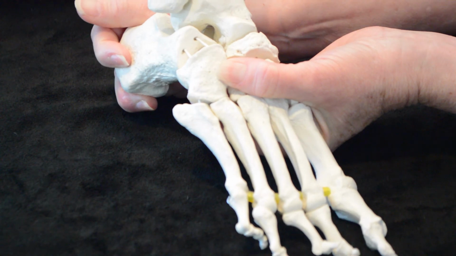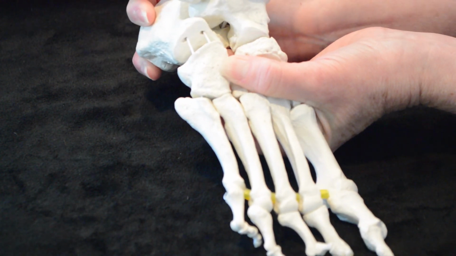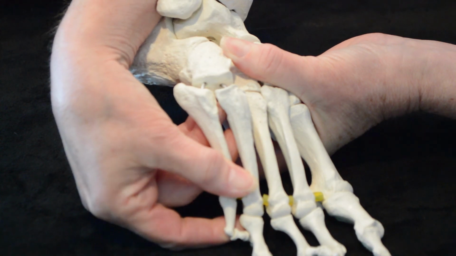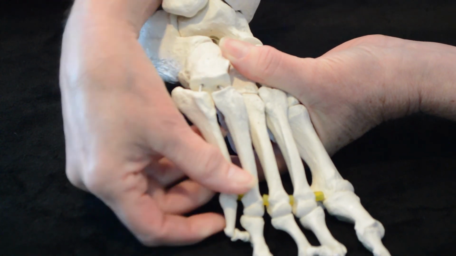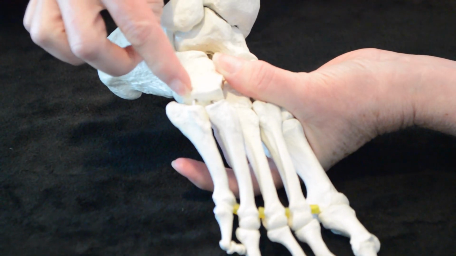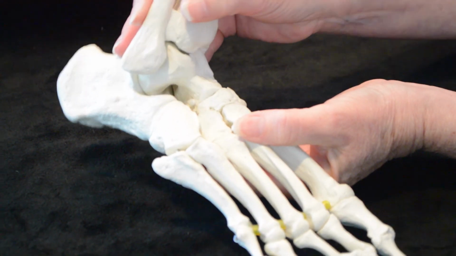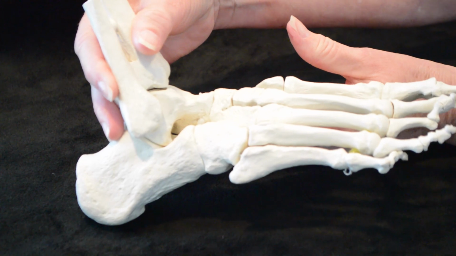Posteriorly, the cuboid articulates with the calcaneus, and anteriorly, it articulates with both the fourth and fifth metatarsals at side-by-side articular facets, essentially forming the midsection of the entire lateral axis of the foot.